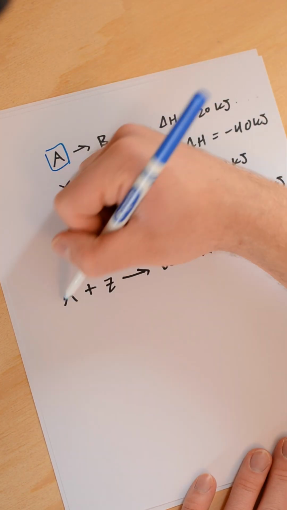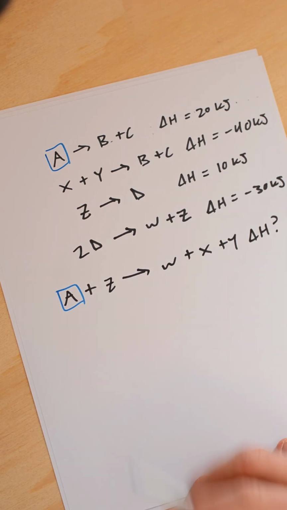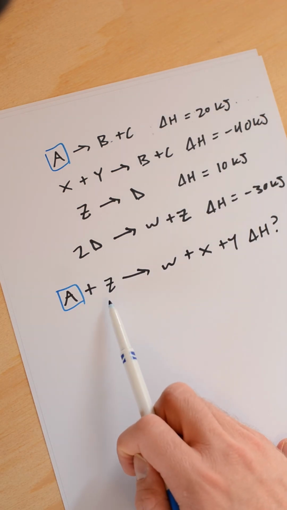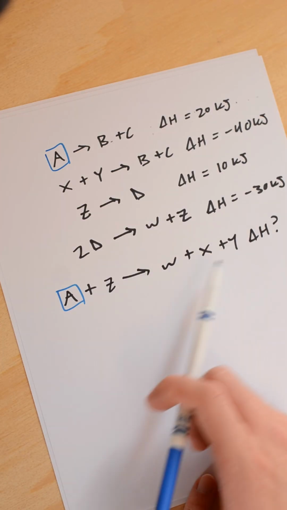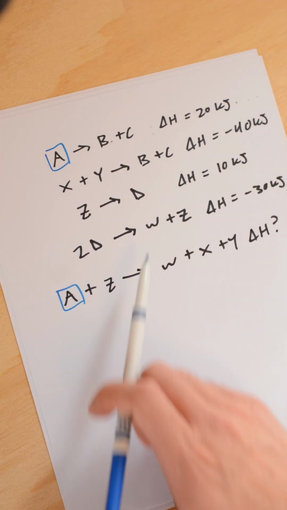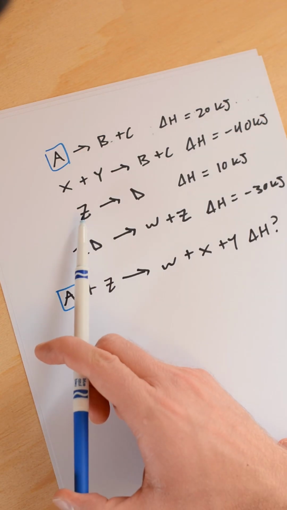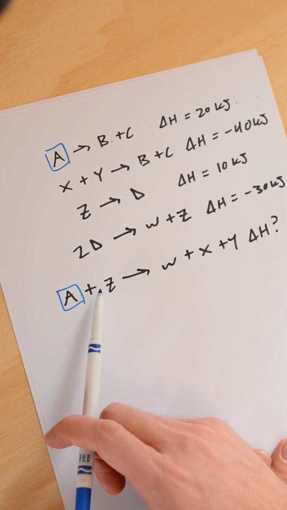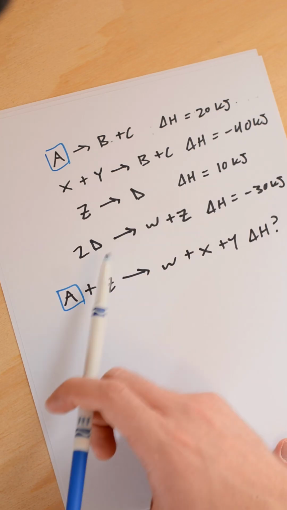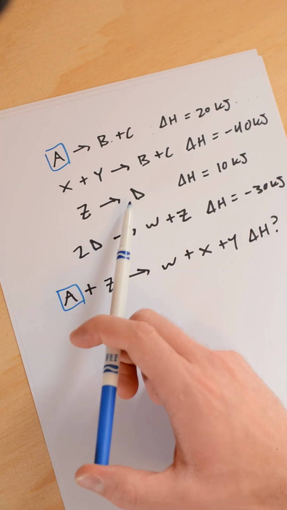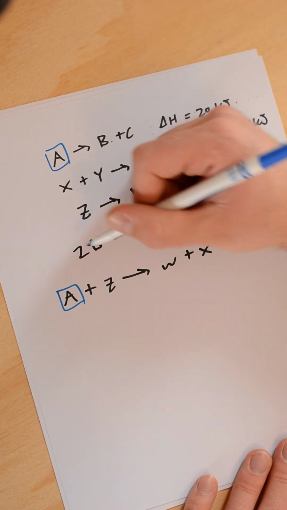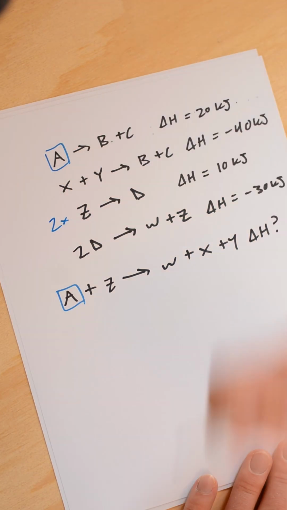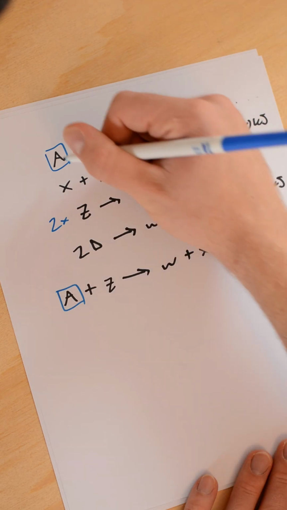So A starts on the left. That's positive. Z, I have Z in a couple of places, and I don't have D anywhere. Notice how there's no D. I'm going to need to use all these equations though, because I want to use Z, and I want to introduce W, so I definitely need this, but I don't want to keep the D here, so I need to do something about this. How will I get these D's to cancel? Well, they're on opposite sides, so that's a start, but there's 2 here, so I need to multiply this second equation by 2.